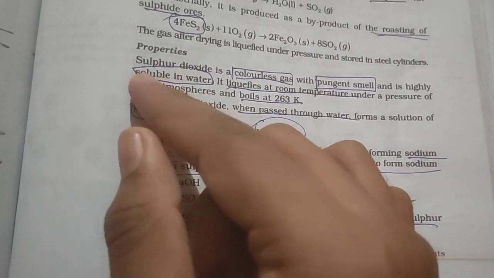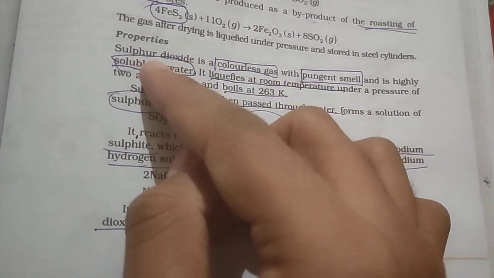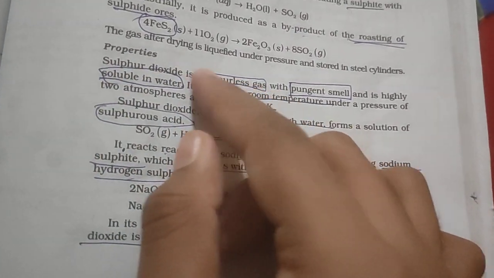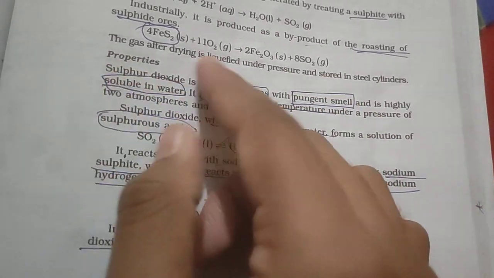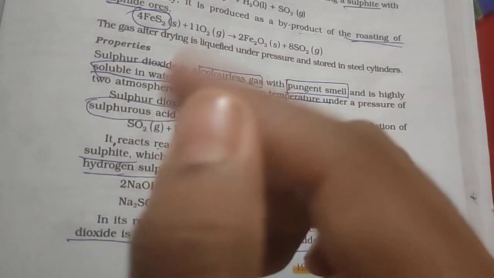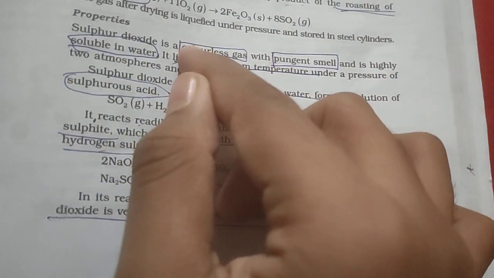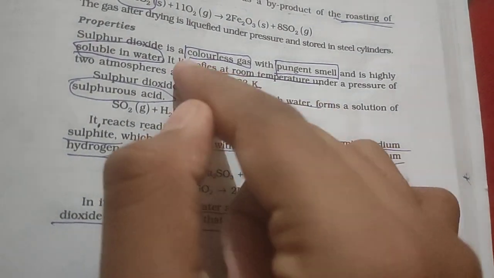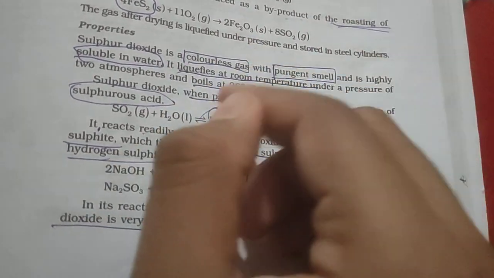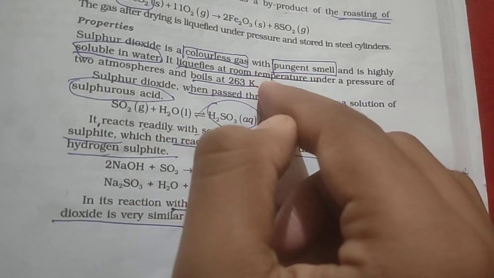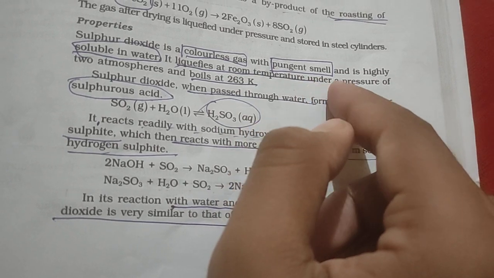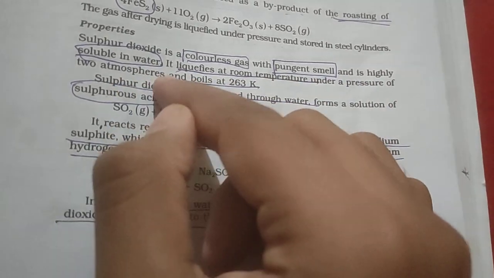Now some properties are written here about sulfur dioxide: colorless gas, pungent smell, soluble in water. Okay, SO2 is soluble in water, obviously it gives sulfurous acid. And this colorless gas, pungent smell, it liquefies at room temperature under a pressure of 2 atmospheres.